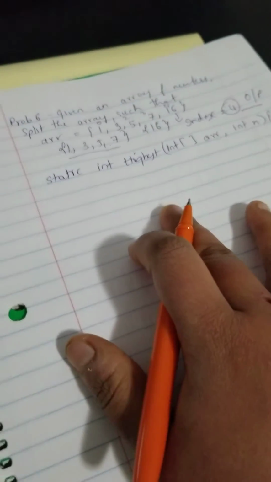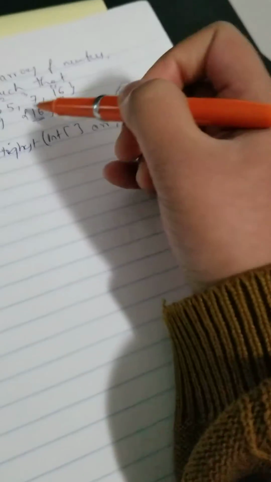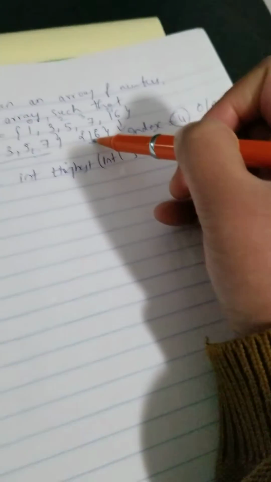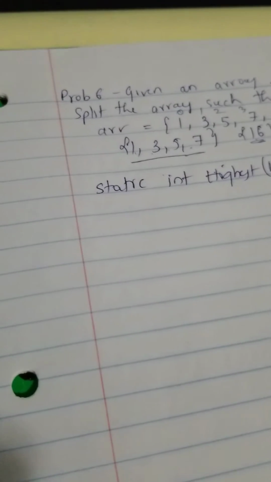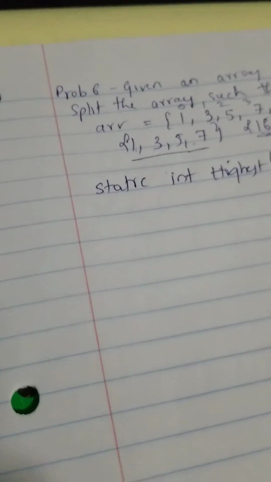To get this output, the two main things we have to do are these. We know that the output is the sum of this. So the logic that I am trying to find is: if 1 plus 3 plus 5 plus 7 plus 16, this will be the double of 16. 16 twos are 32.